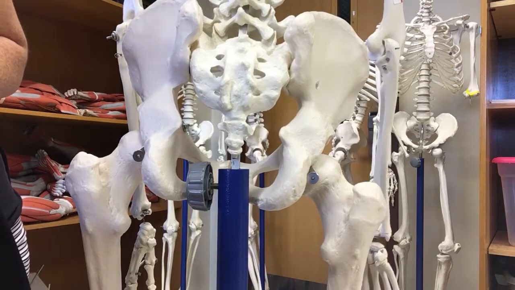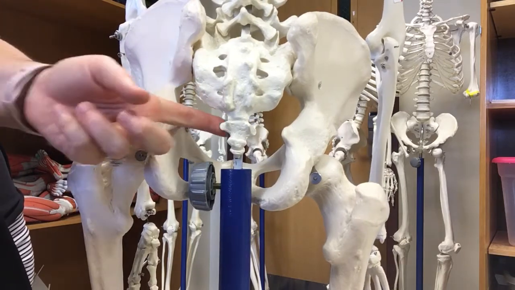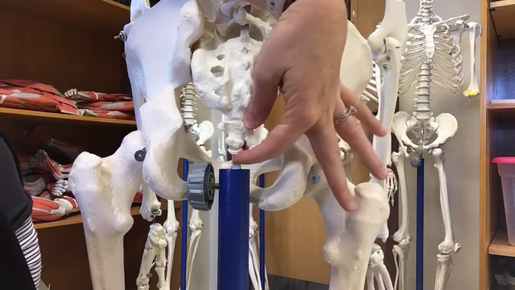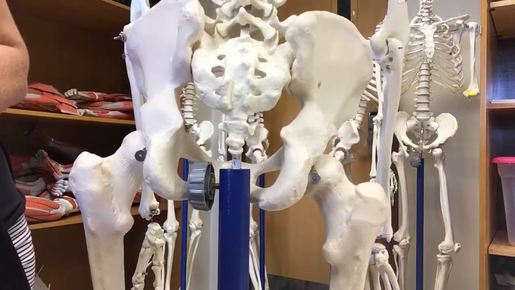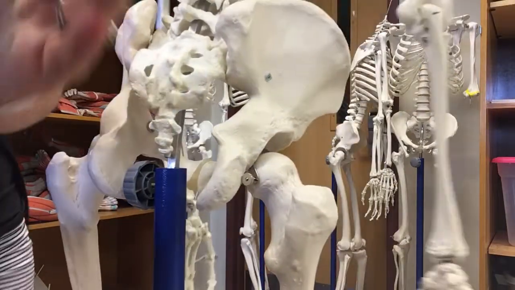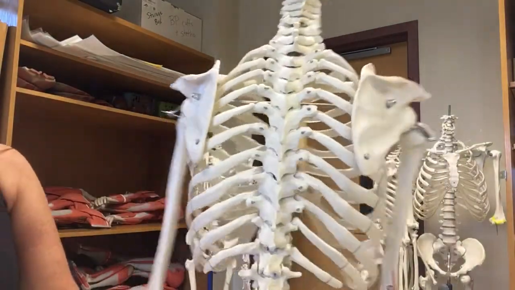And then what else do we have? I guess we just have the coccyx. We don't really have any features on him. He's just this little portion down here. All right, so then let's just take a peek at the ribs. Let me move you back up. Okay, so just take a peek at the ribs here.